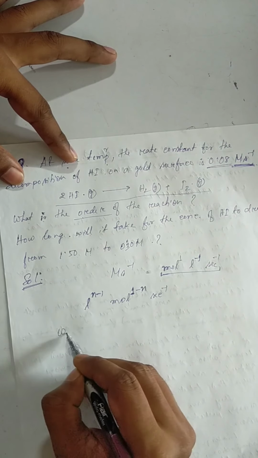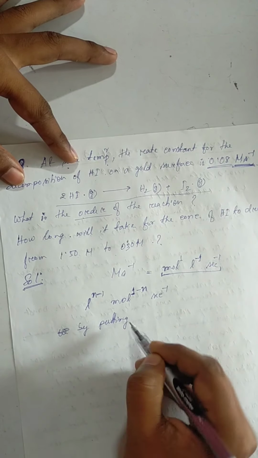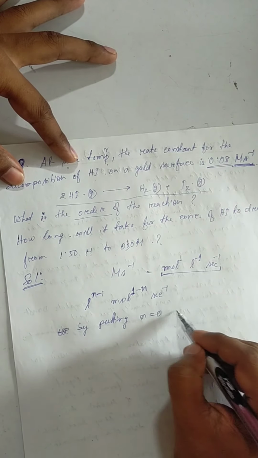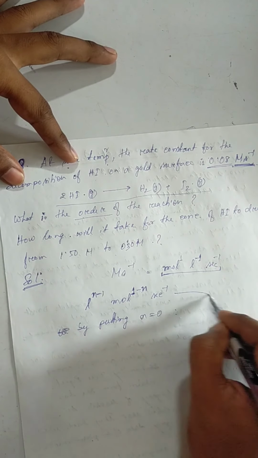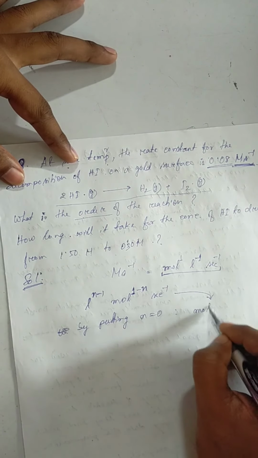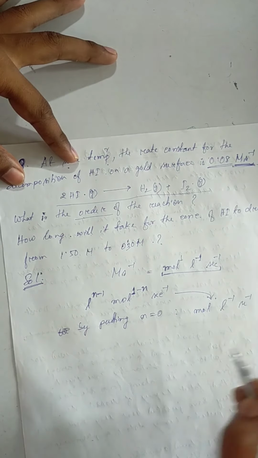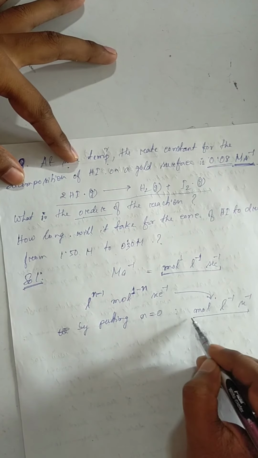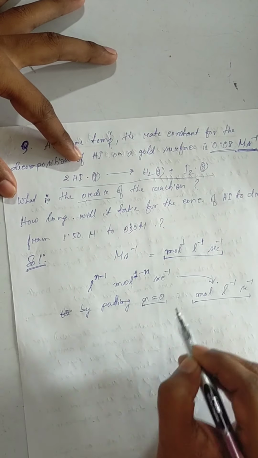So by putting n is equal to 0, only then we will find the unit mole liter inverse second inverse. So we can conclude that n is equal to 0, so the order is 0.